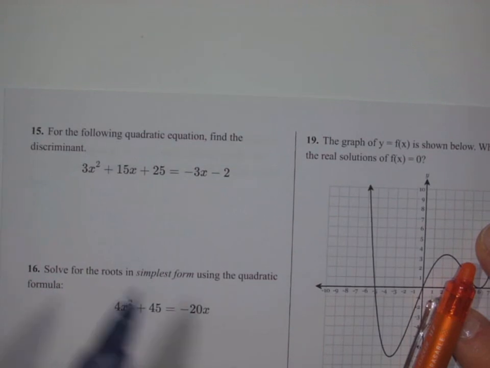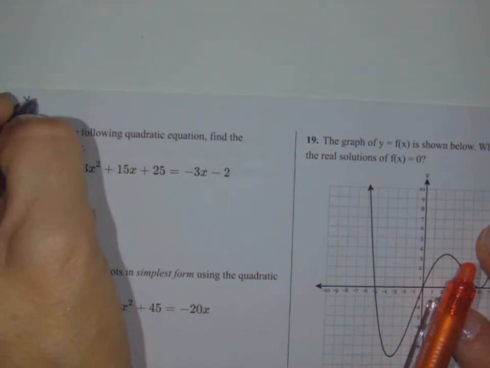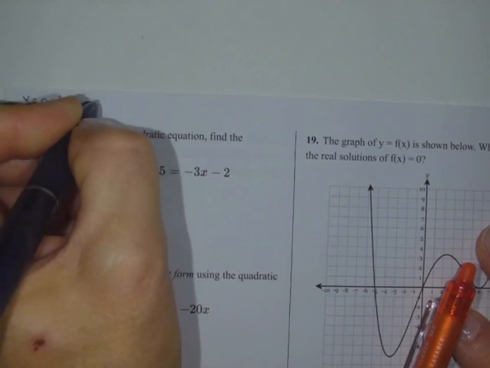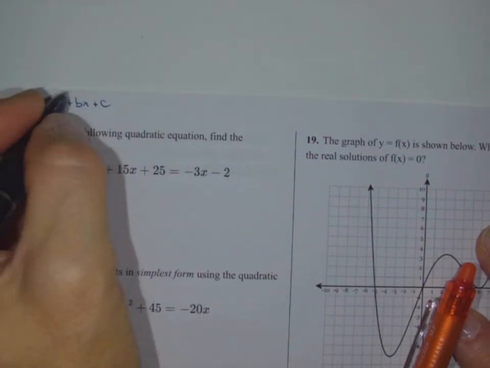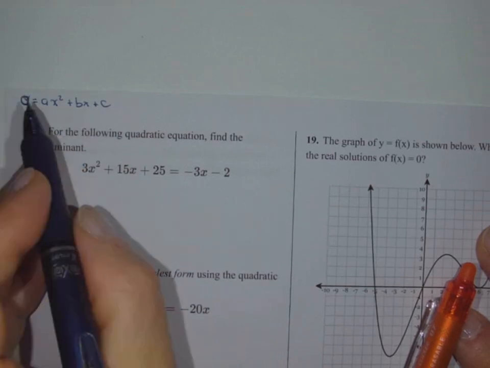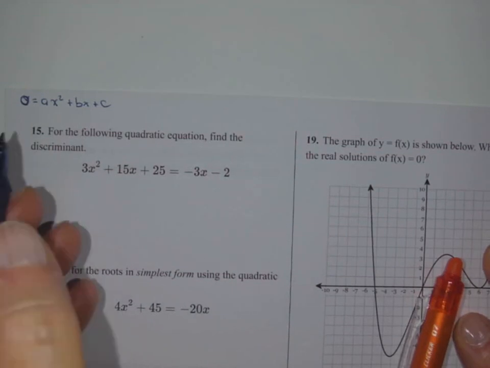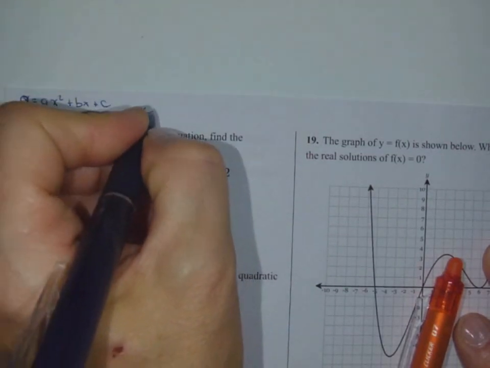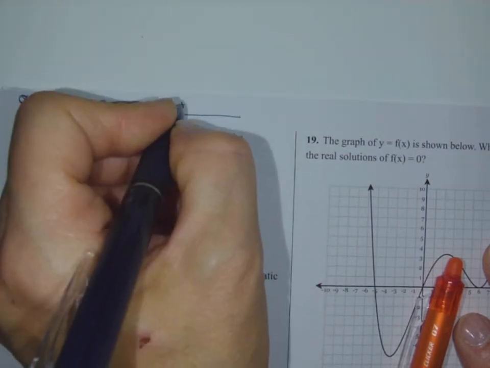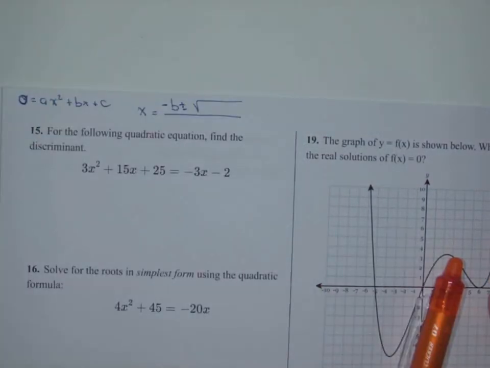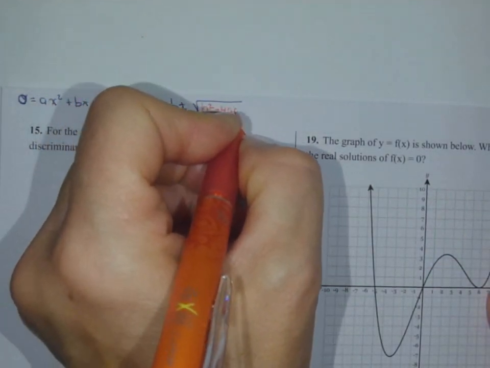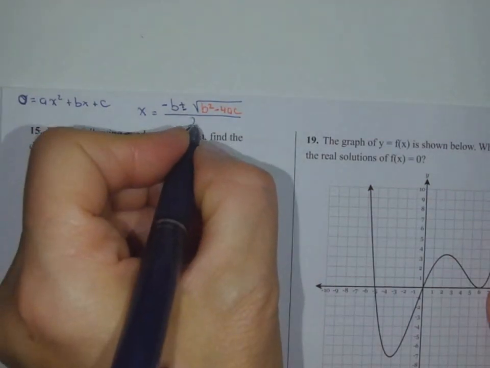So here is the quadratic formula. For any quadratic equation, y equals ax squared plus bx plus c, if I set that equal to 0, then I can use the quadratic formula. The quadratic formula is x is equal to negative b plus or minus the square root of b squared minus 4ac all over 2a.